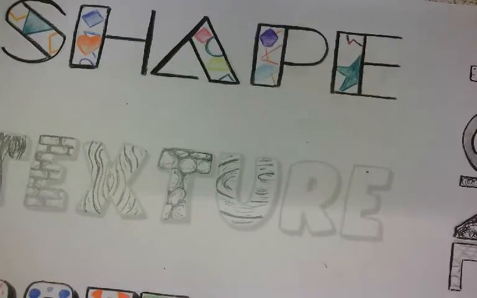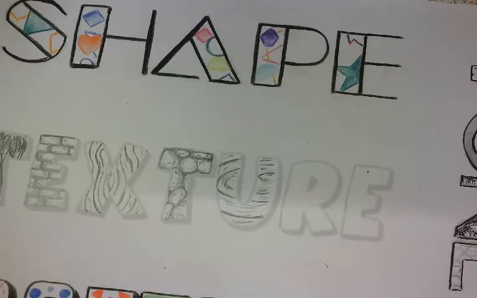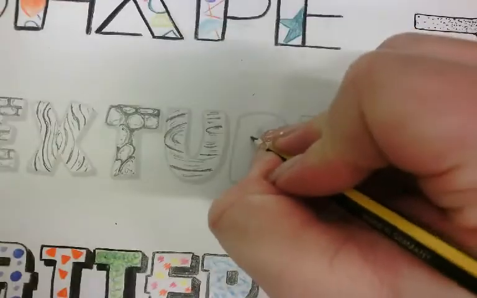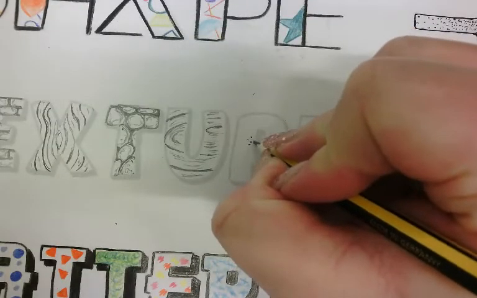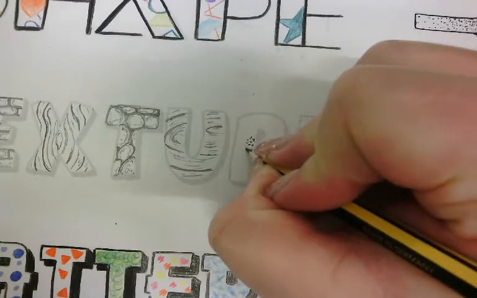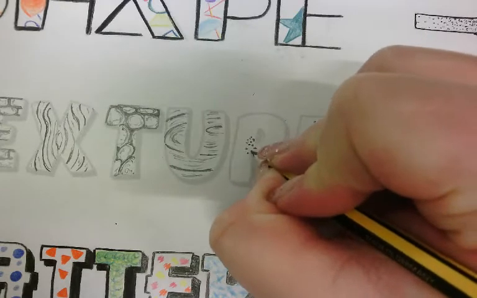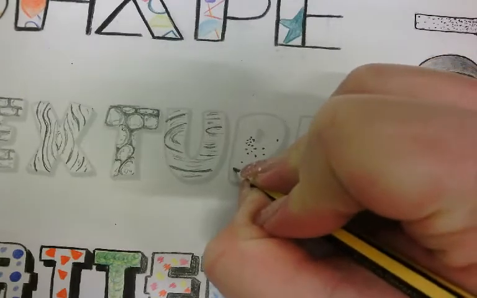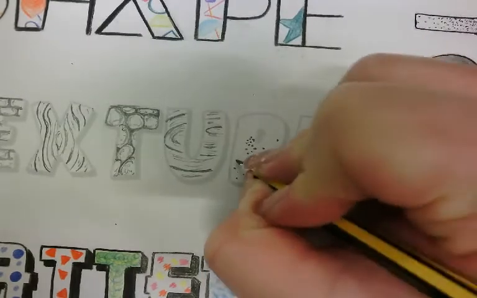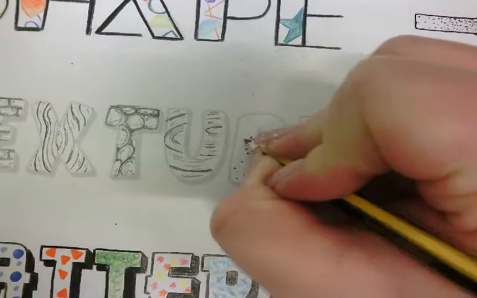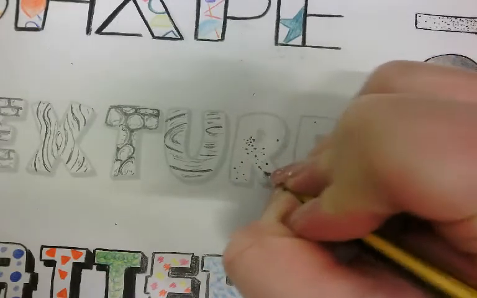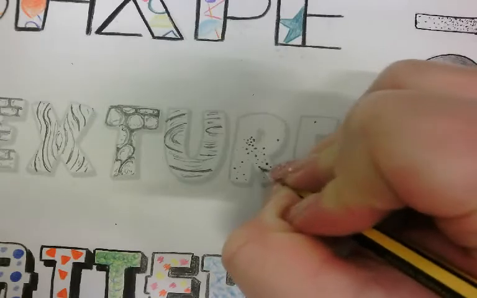So the next one that I'm going to try is going to be like a grainy sand. So I'm going to do lots of little dots. I'm going to do some that are heavy. And then some that are really nice and light. So this is a grainy texture.